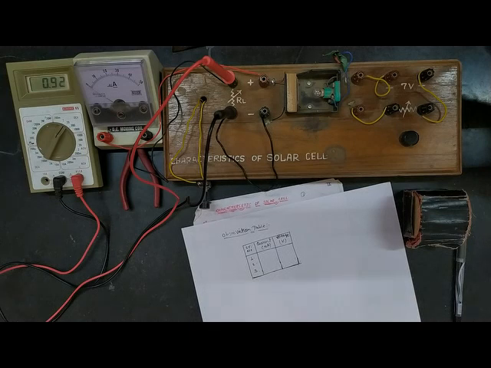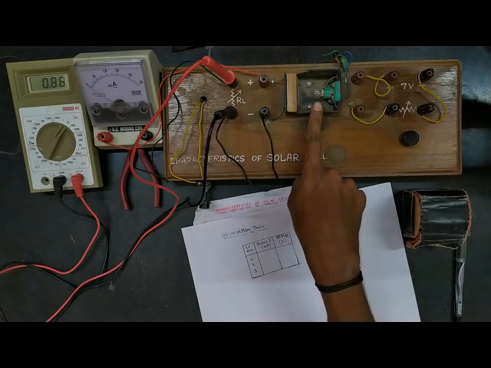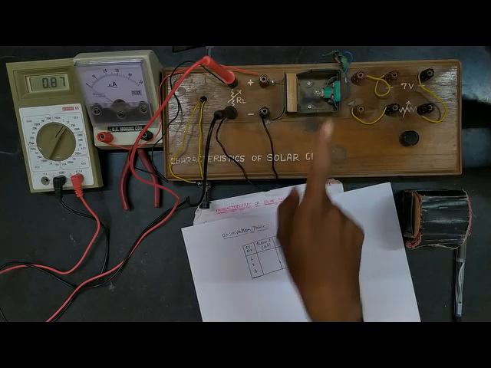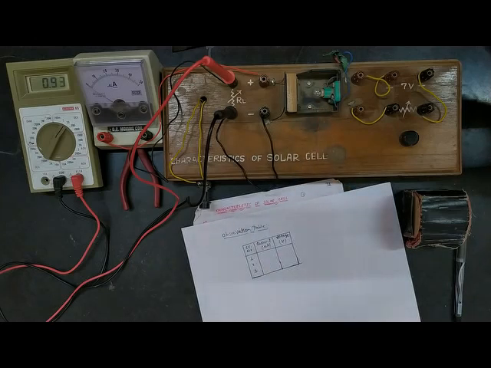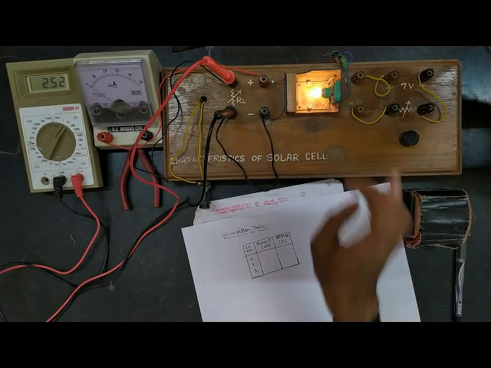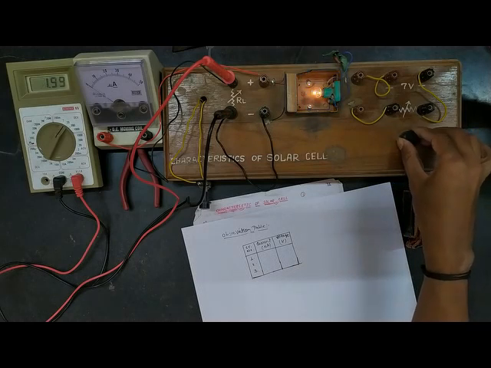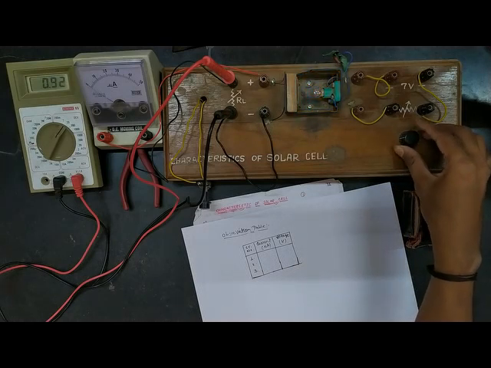Initially we will use this small bulb only, and let us see how much the change in current and voltage will be. So shall we start, guys? Okay, I will press that button. Now you can see this bulb has started. Now from this I can change the intensity of the bulb.